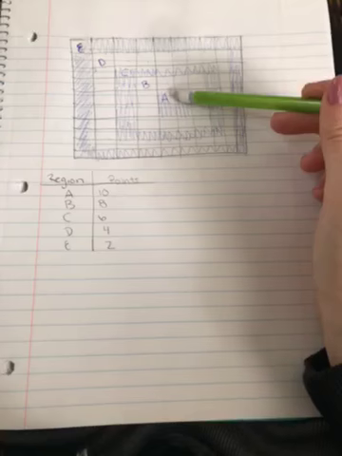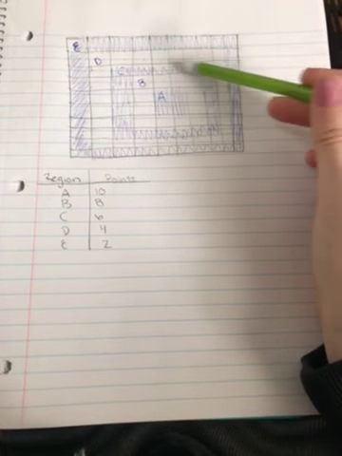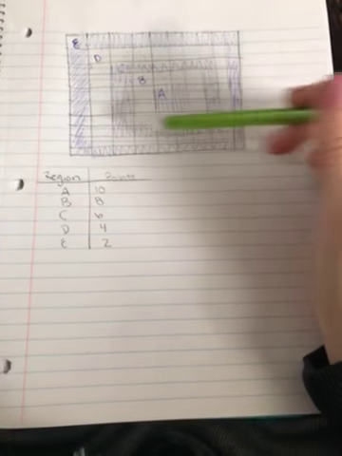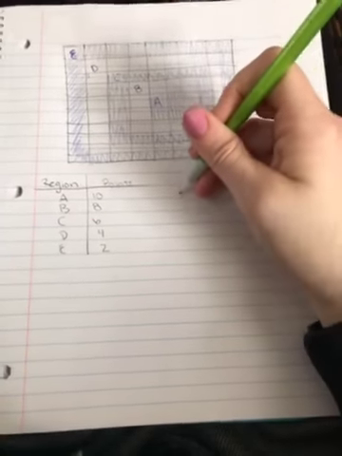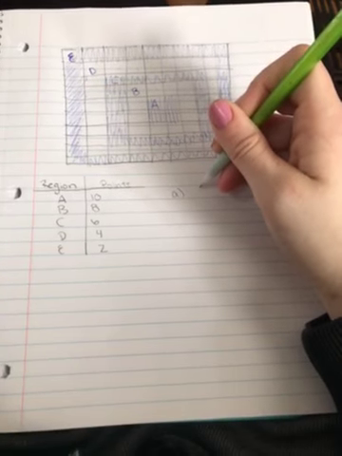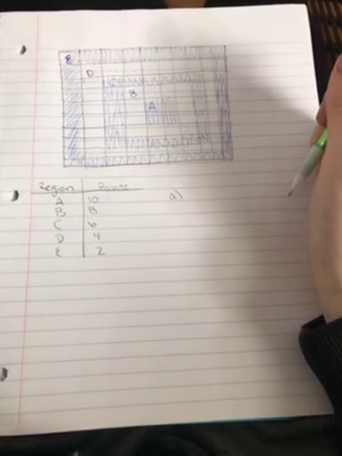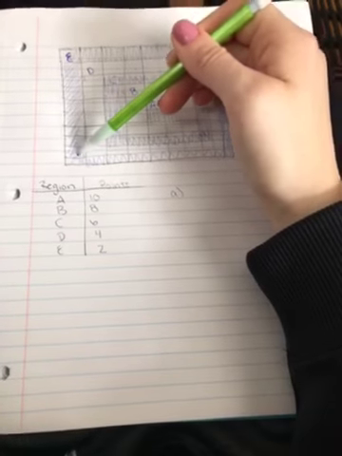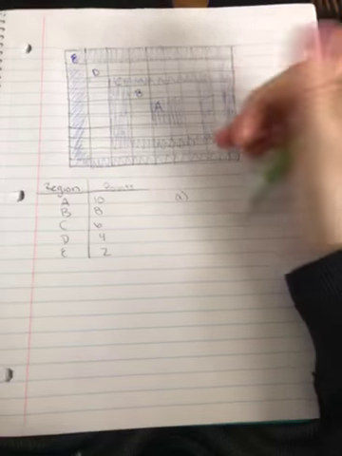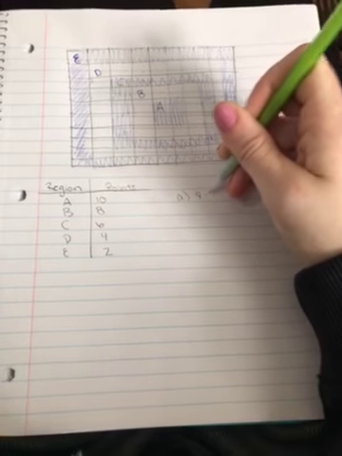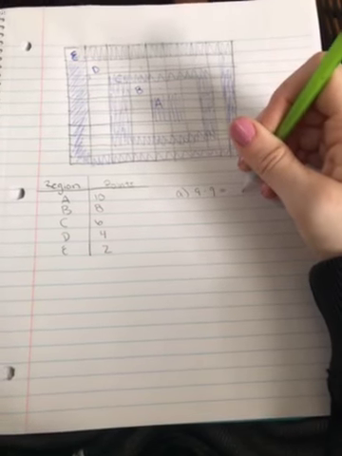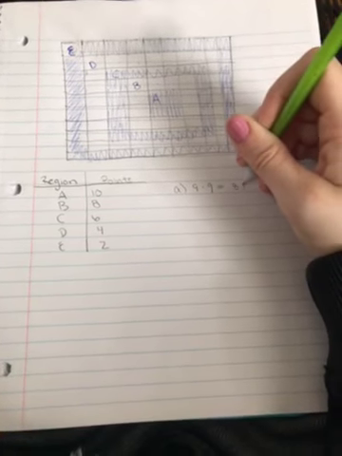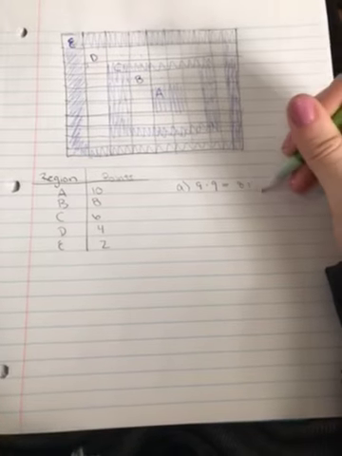So A owns these 4 squares, B would own all these ones, C owns all these ones, D these ones, and E these ones. So the first question that we are going to want to solve is, what is the total area of the square? An easier way to find the area would be to count 2 of the sides and multiply them together. Each side has 9 cubes, so we'd multiply 9 times 9, and that gives us 81. So it's 81 cubes.